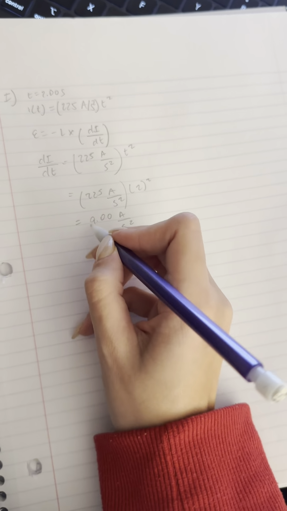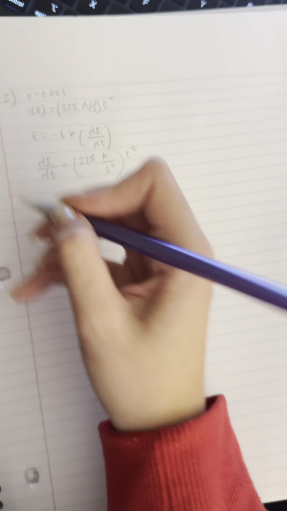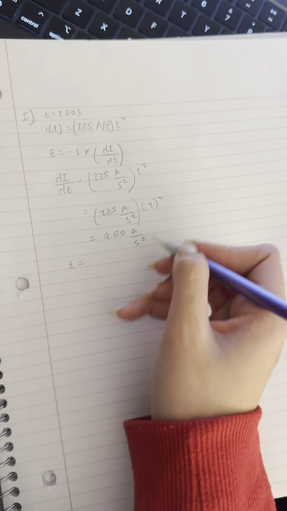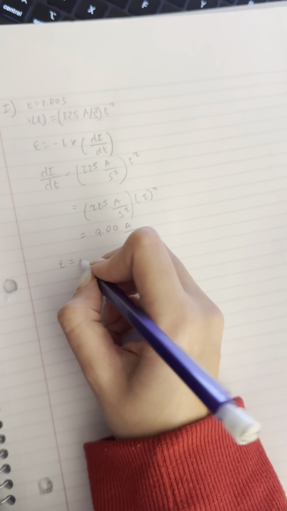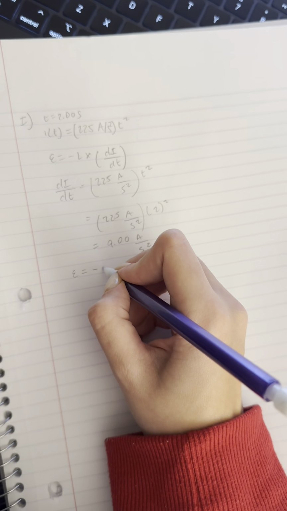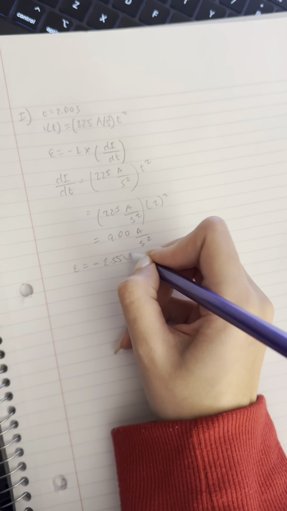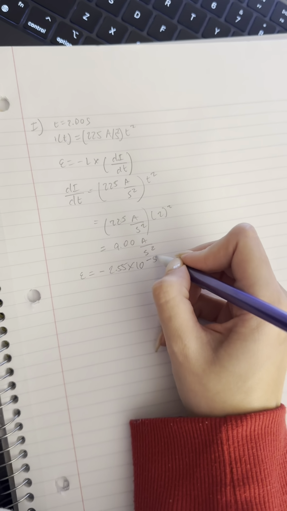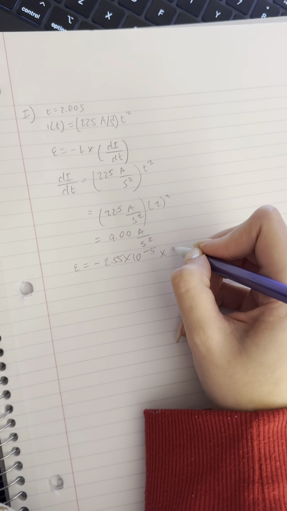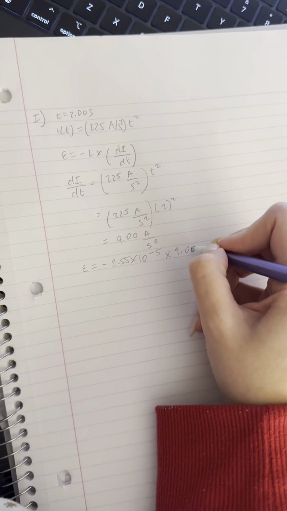So then we're going to use, again, our formula of E and plug this value in. So it would be equal to negative 2.55 times 10 to the negative 5th power times 9.